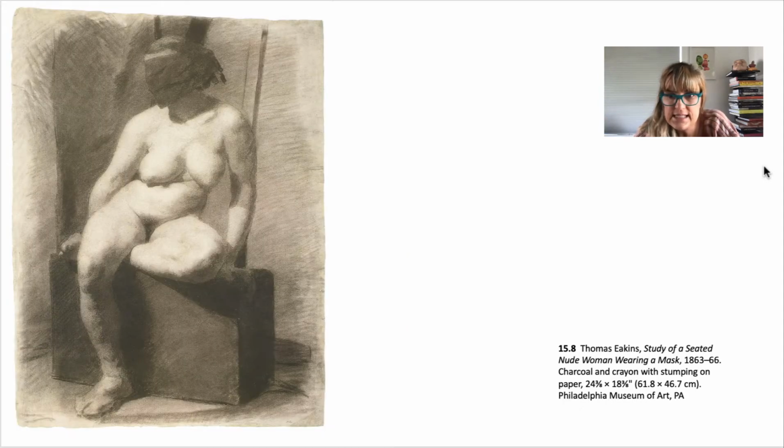Thomas Eakins, study of a seated nude woman wearing a mask. So this also has a kind of 2020 vibe to it. I don't think we've worn many masks throughout history as much as we have recently. This, however, was from the 1800s. Charcoal and stump on paper, blending stump. So the same materials we're using.